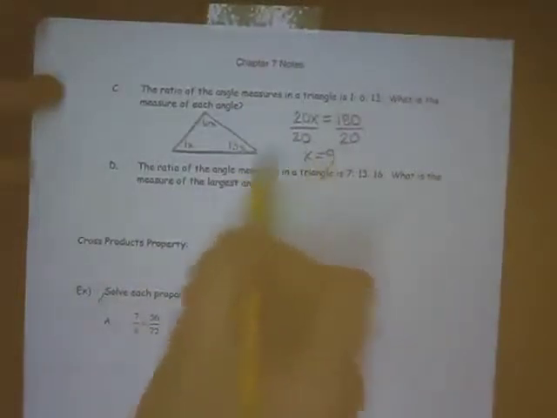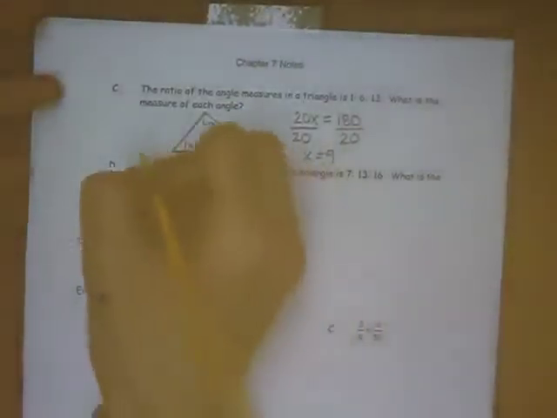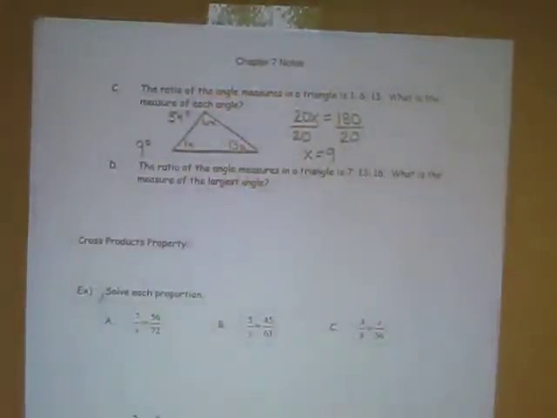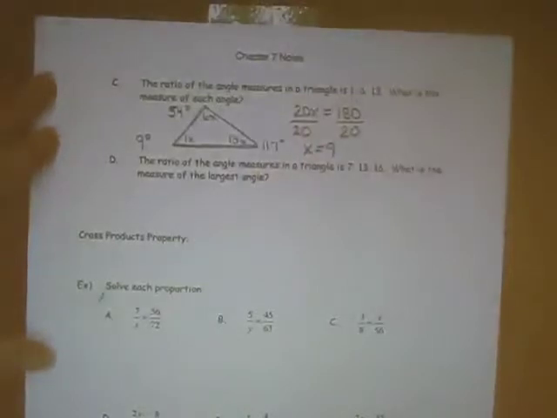In this situation, we are finding the measure of each angle. So the first thing I'm going to do is plug in 9 here. So this angle over here will be 9 degrees. I'm then going to plug 9 in here. And this angle right here will be 54 degrees. I'm then going to plug in 9 over here. And when I do that, 13 times 9 is 117 degrees. And you have your 3 angles of the triangle.